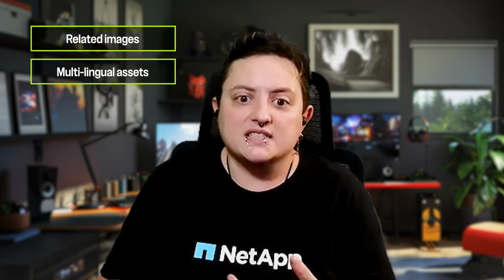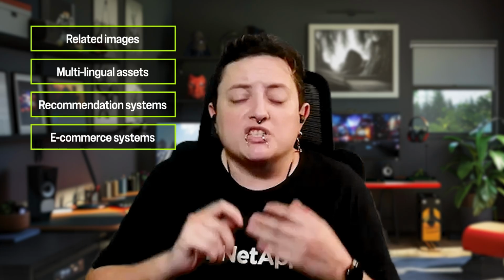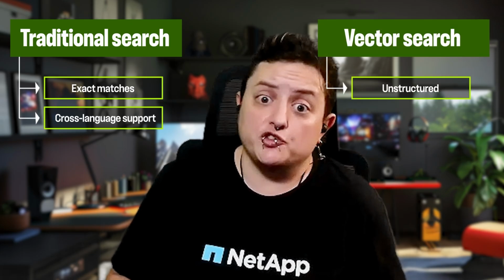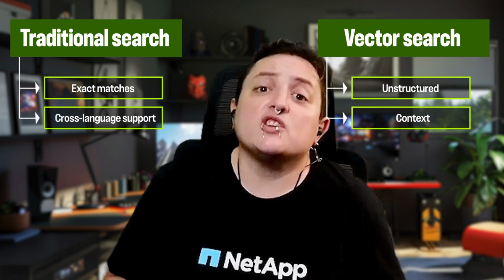Because of its ability to understand context, vector search is a really great choice for related images, multilingual assets, recommendation systems, and e-commerce systems. Any situation where users want to be able to talk about an item and have that item understood in context is a good use case for vector search. Each search type still has its place, and traditional search remains a powerful tool. Think of traditional search as your go-to solution for exact matches, structured data sets, or when simplicity and performance are key. Whereas vector search shines when handling complex, unstructured data, or when relevance and context are crucial.